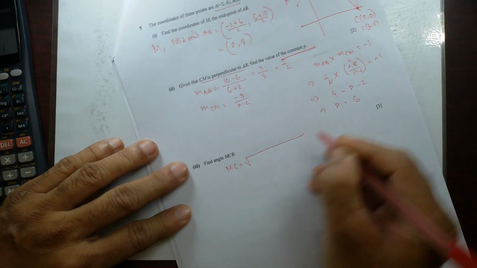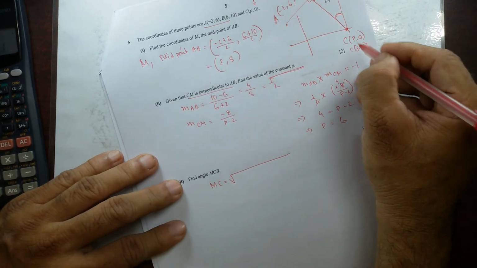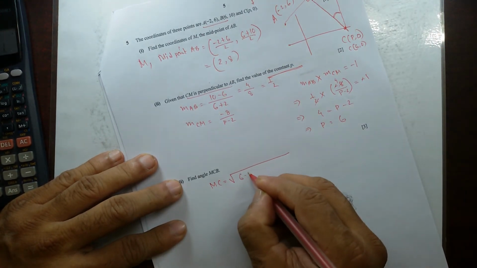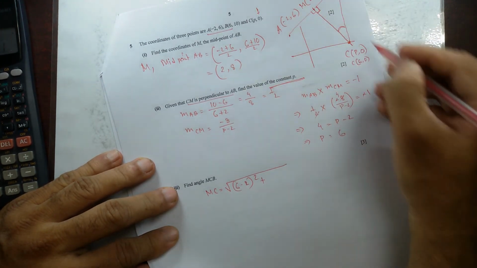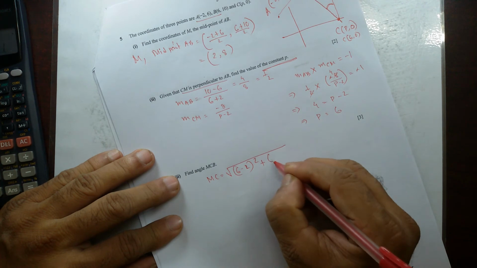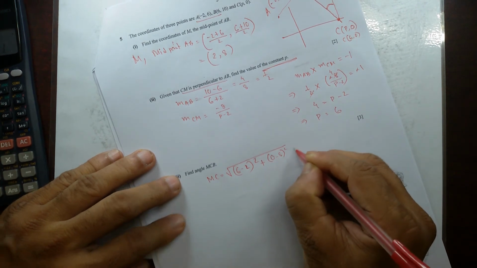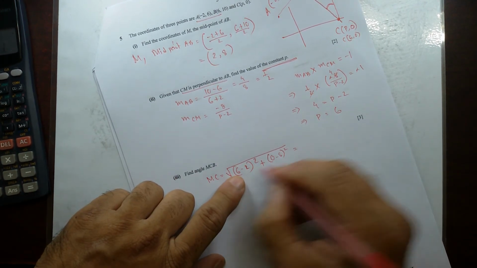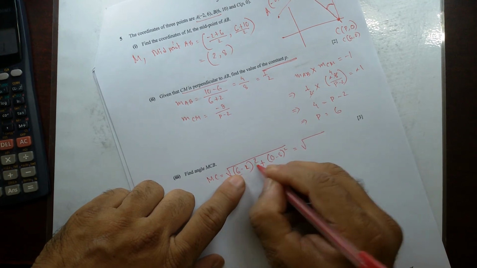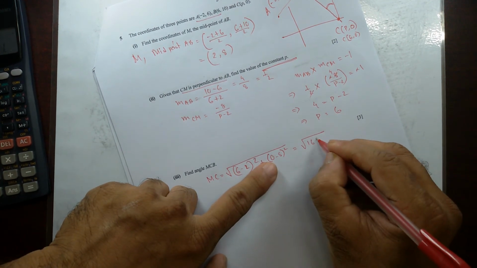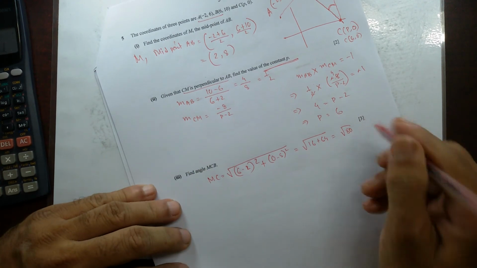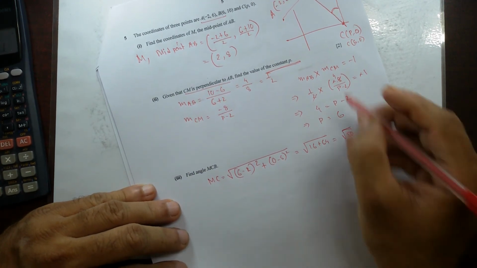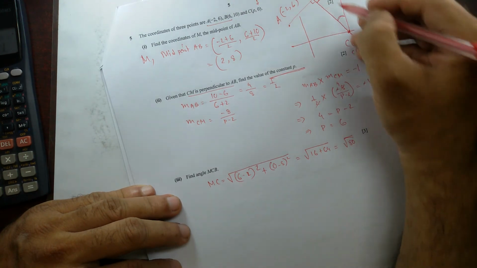Difference in x coordinates, 6 minus 2, squared, plus difference in y coordinates, 0 minus 8, squared. This is 4 squared, that means 16, plus 64, so square root of 80. Keep that; we don't need to simplify it using the calculator.